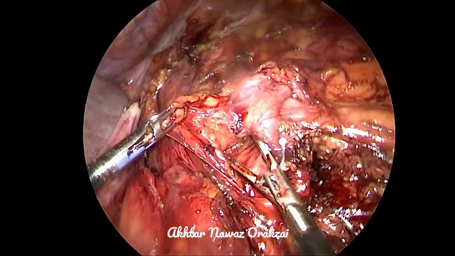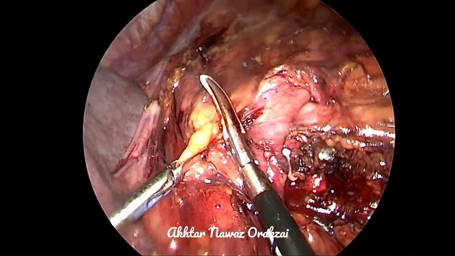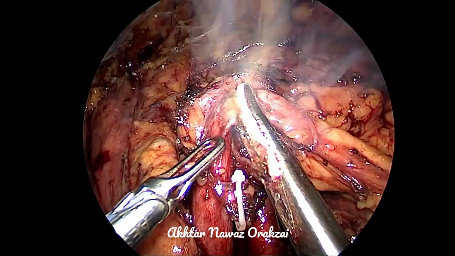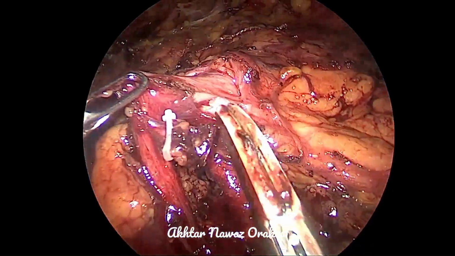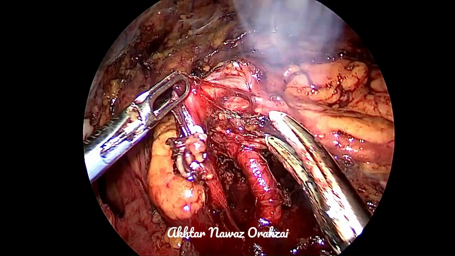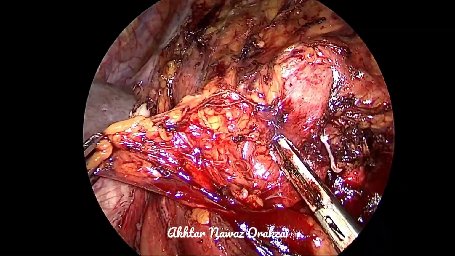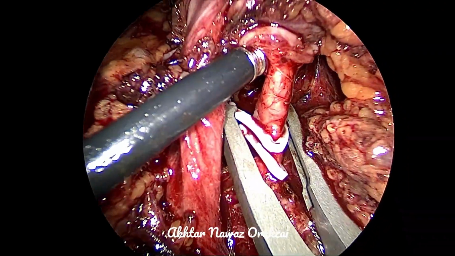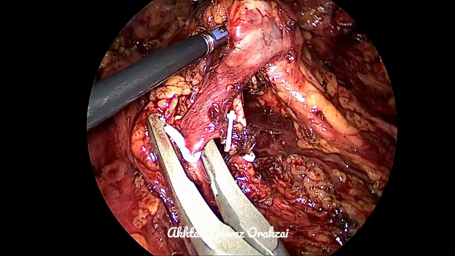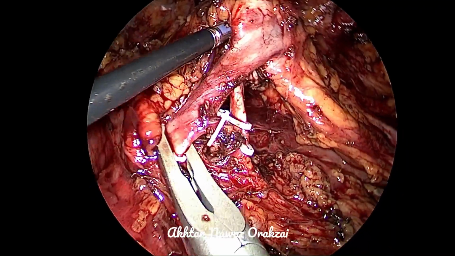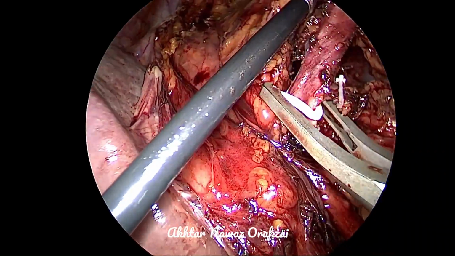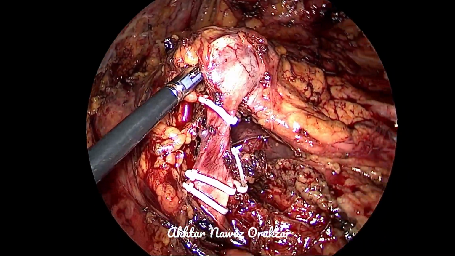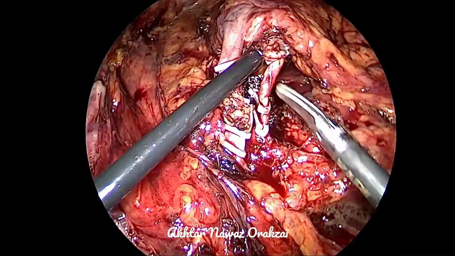Now we dissect. Instead of applying a single clip on the artery, we dissect the renal vein as well, so that all of the clipping is done in one setting. However, in routine, I usually prefer to dissect the artery enough to place a clip, and then I dissect the vein. So we place 2 clips towards the big vessel, 2 clips on the vein towards the big vessel or the midline, and 1 clip towards the kidney. And then we divide in between.